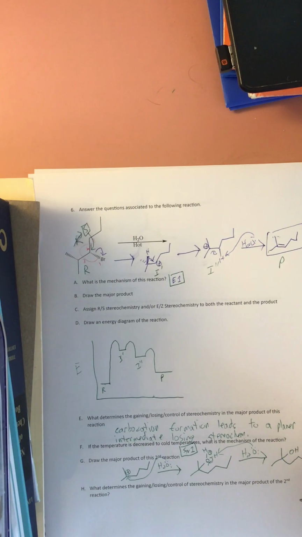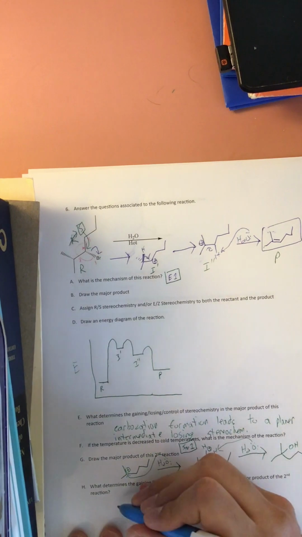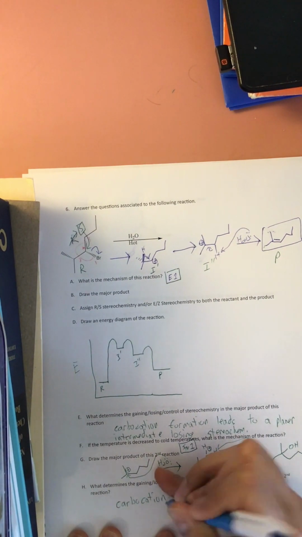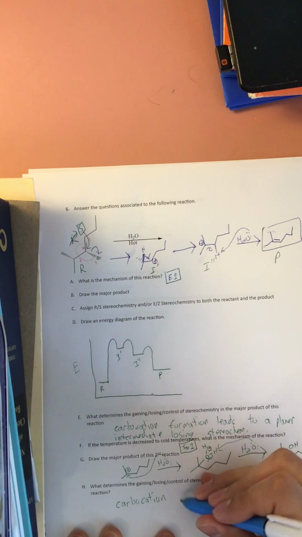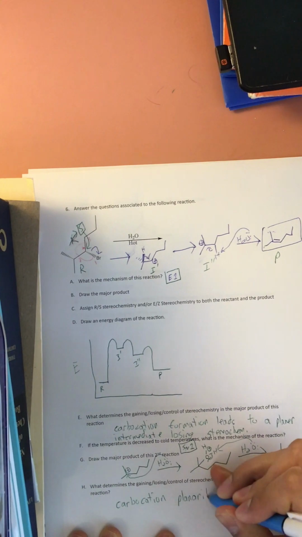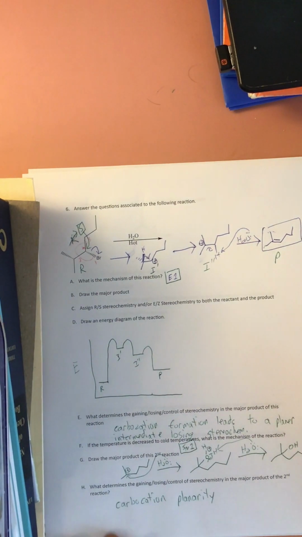What determines the gain, losing, or control of stereochemistry in the major product? Again, what's controlling the stereochemistry is still carbocation planarity. Right, that's still controlling it.